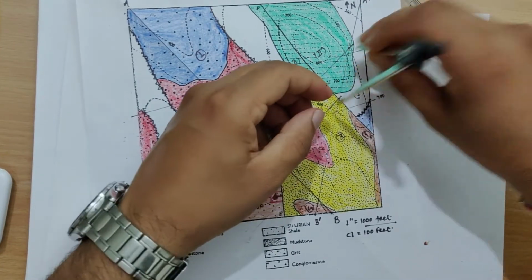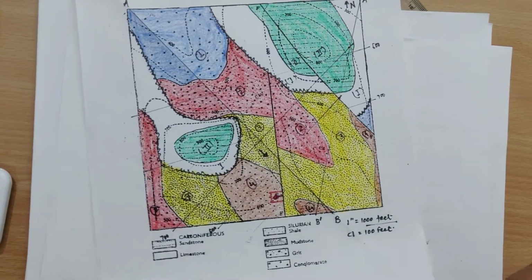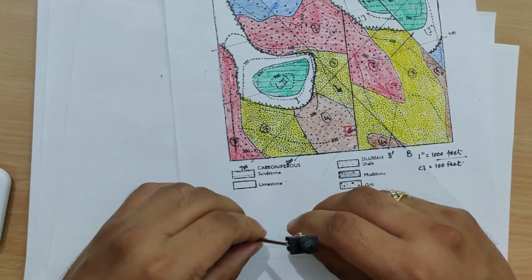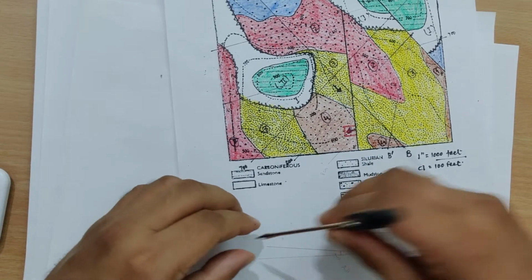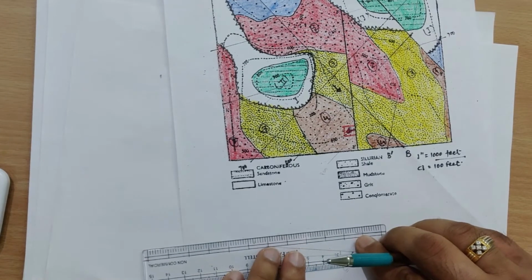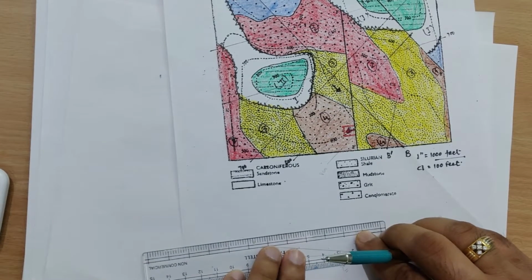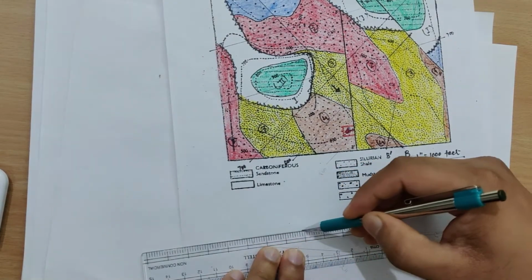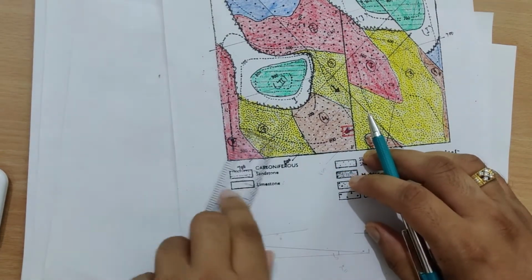So here we have measured. Now we can draw it somewhere. Then 0.1 inch over it.